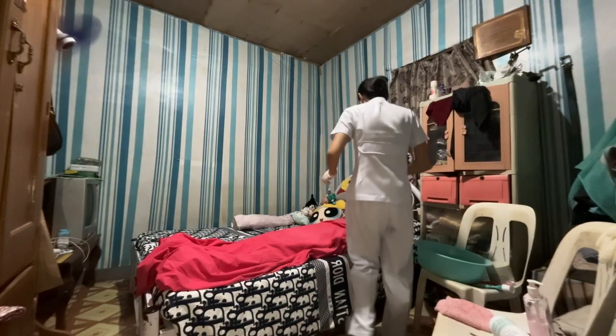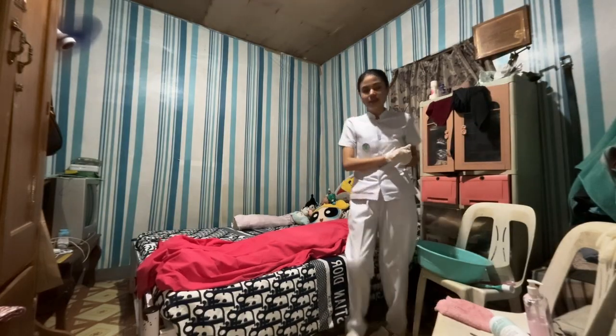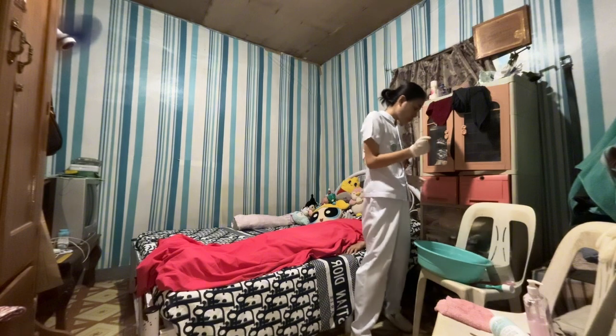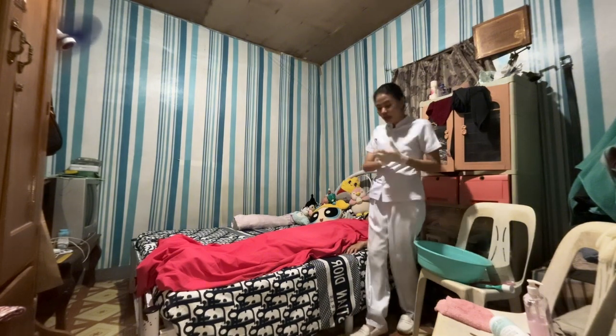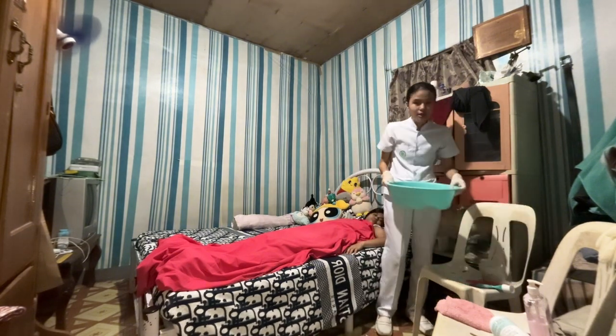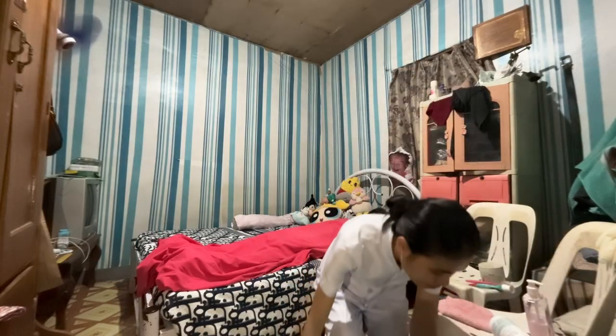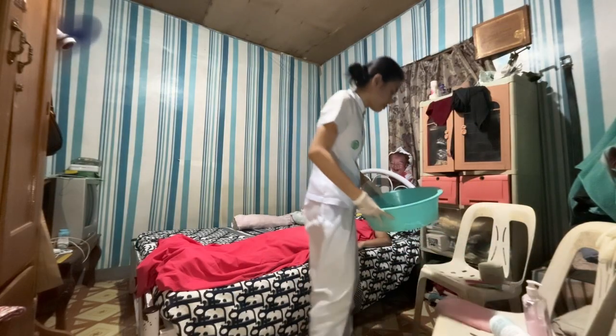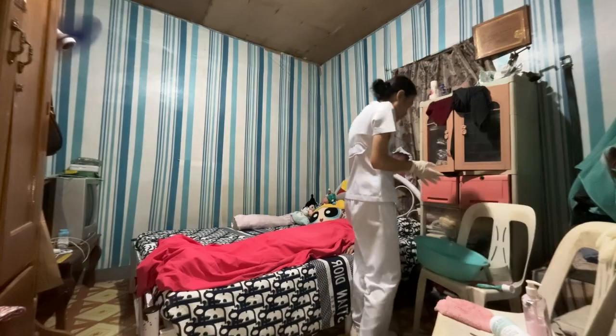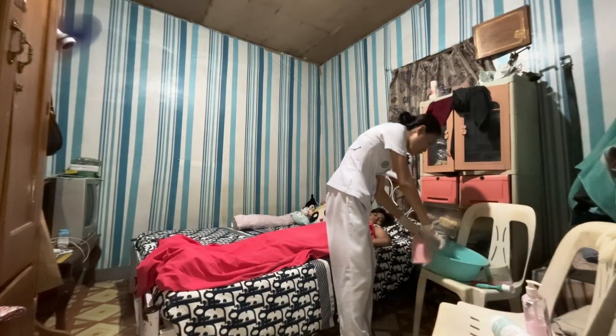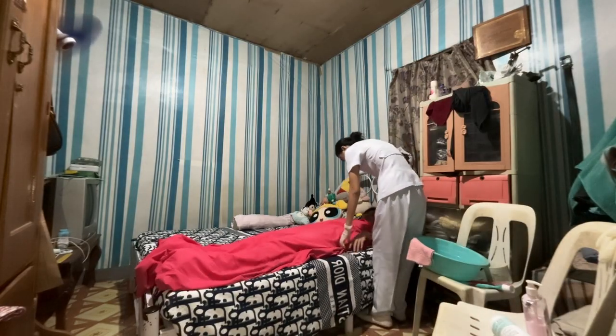We will ensure that the patient is covered, and then we will change the water and the washcloth if needed. Then I will assist the patient into a side-lying position. This side.